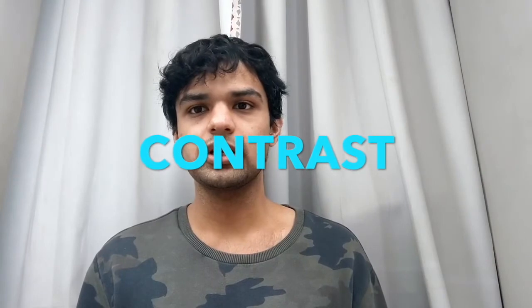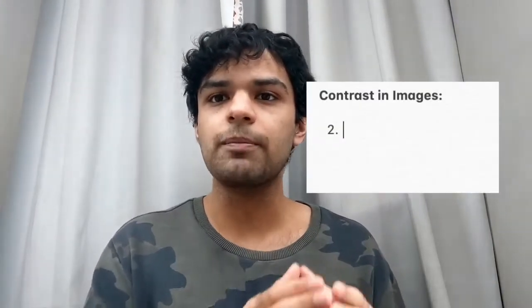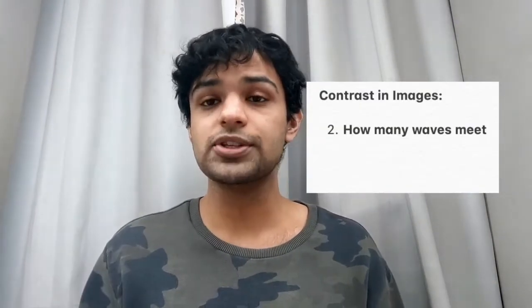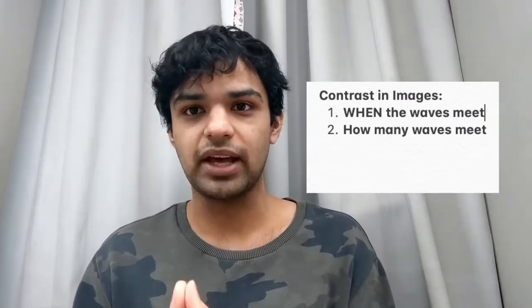Now let's talk about the contrast that's generated in the image. Of course, as some of you might be thinking, it does depend on the number of light waves that meet at a particular point in the camera. The greater the number of waves, the brighter the spot. But that's not the only thing that generates contrast in an image. The thing is, when it comes to waves, it's not just about how many of them meet at a point, but also when they meet at that point.